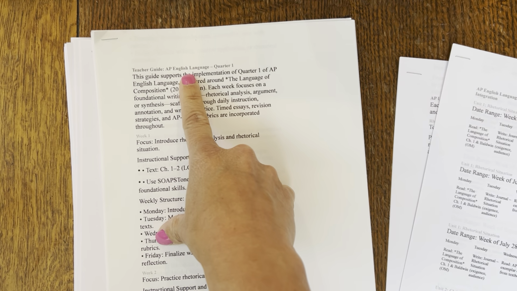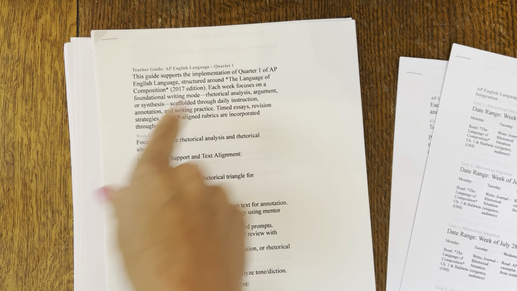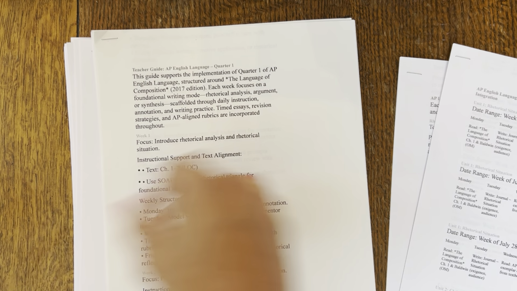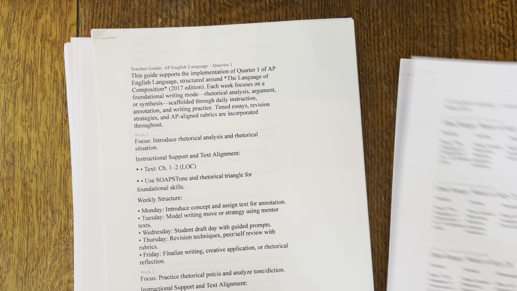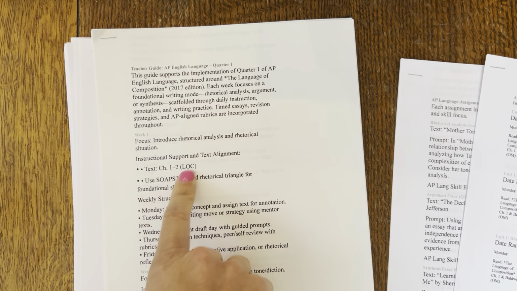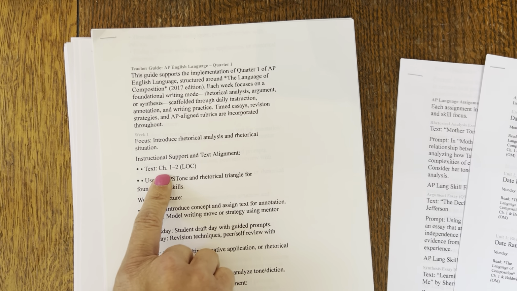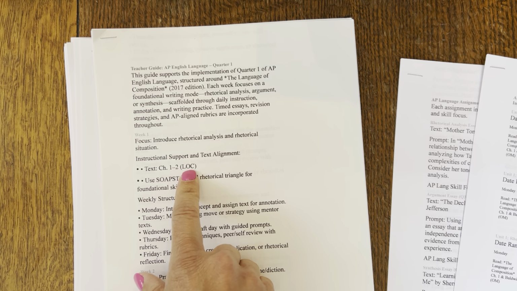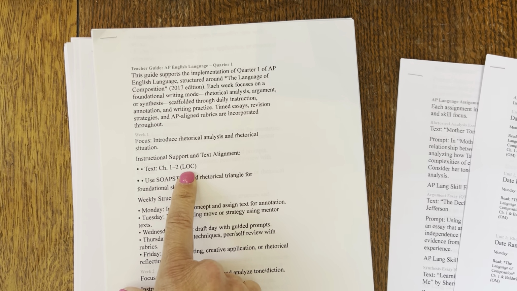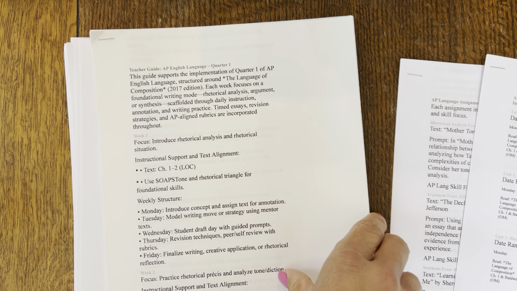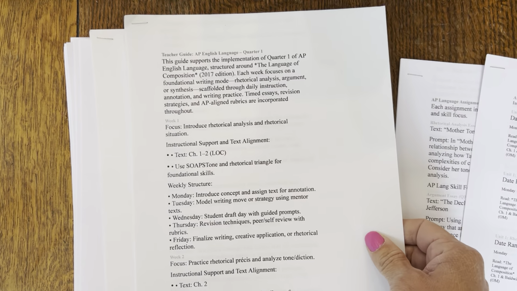Okay, so this is AP English Language Quarter 1. So this one is the fleshed out version of this. So the first assignment, for example, is introducing rhetorical analysis and rhetorical situation. So you read chapters 1 and 2 in the textbook. That's what that stands for. And then this is what is contained in there. And then it has like the schedule for practicing writing. This might be the one that's integrated.